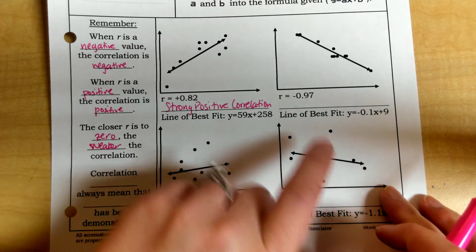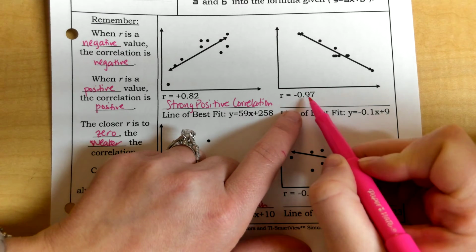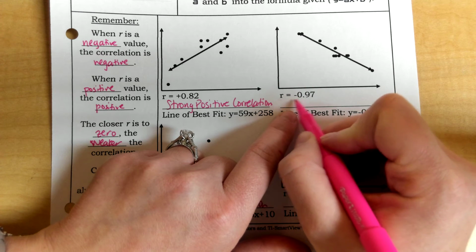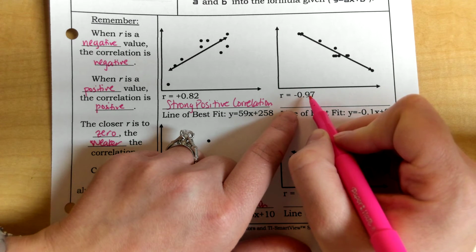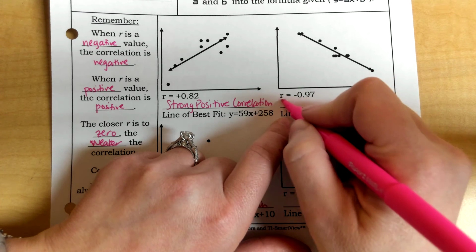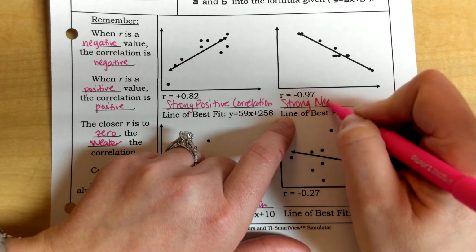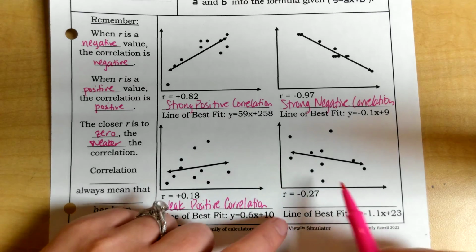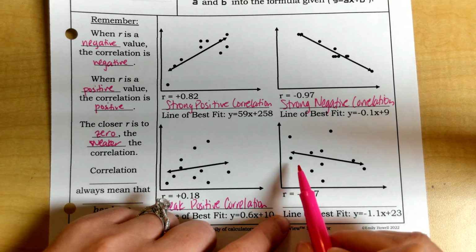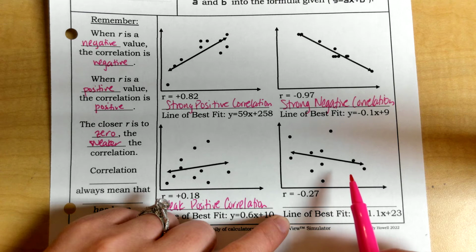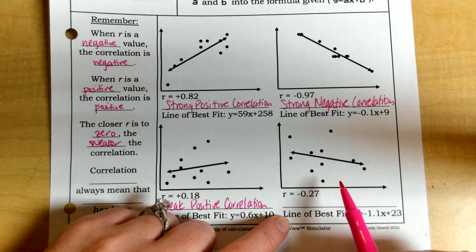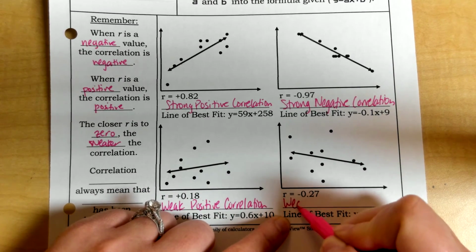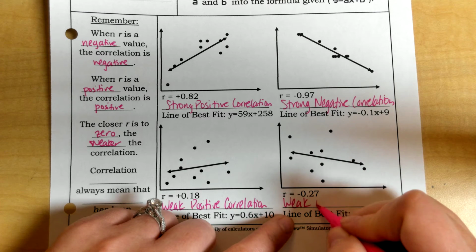Here we have a line of best fit. It's a negative 0.97 for our correlation coefficient. So this is going to be a negative, and because it's so close to 1, it's a very strong negative correlation. And then down here we have a negative 0.27. So it's a little bit of a correlation, you can see that, but there's a few values in there that make that a weak correlation. It's closer to 0, so it is going to be a weak negative because it's a negative value correlation.